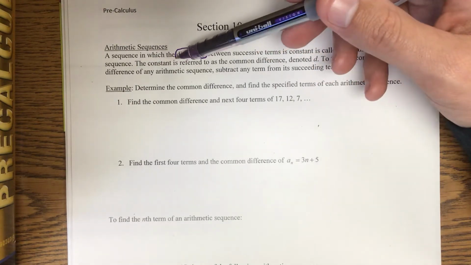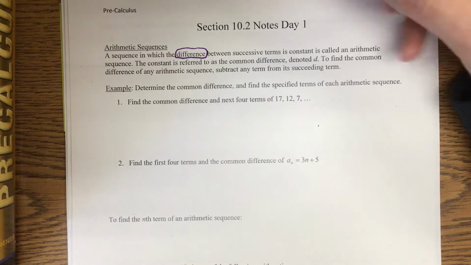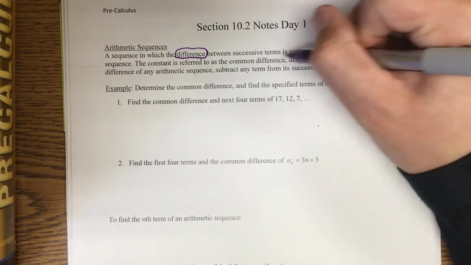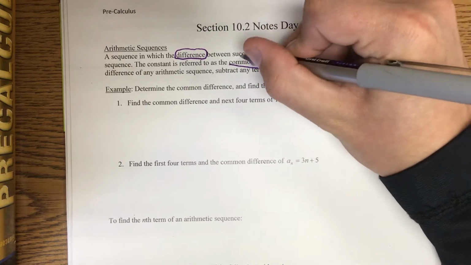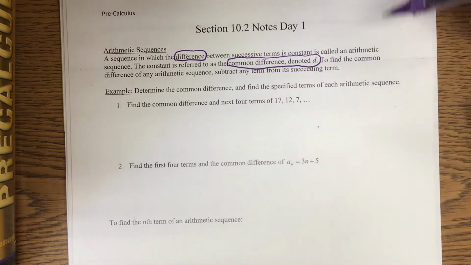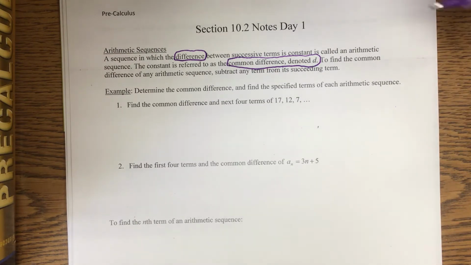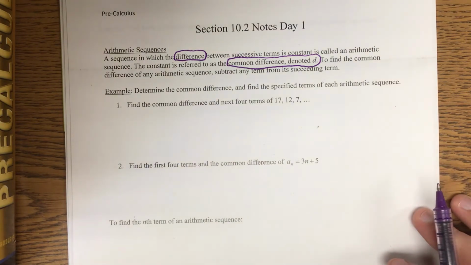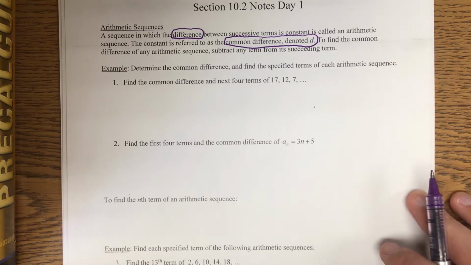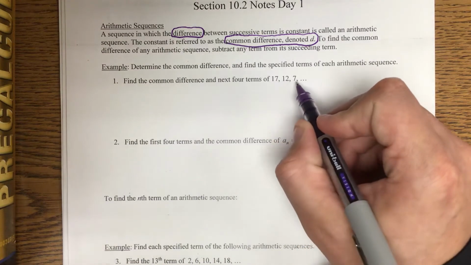Now the constant that is found every time you subtract them is called the common difference, and we're going to denote that with the letter d. So this is kind of the defining trait of these sequences. Whenever you subtract successive terms, you get the same difference over and over again. So in example 1 and 2, we're going to find that common difference and then find some specified terms of the arithmetic sequence. So for problem number 1, they give us 17, 12, and 7.